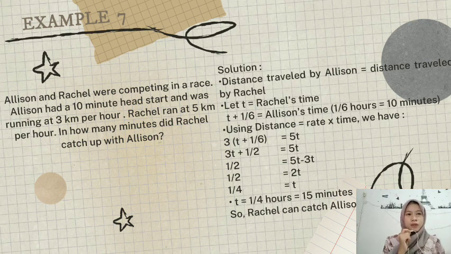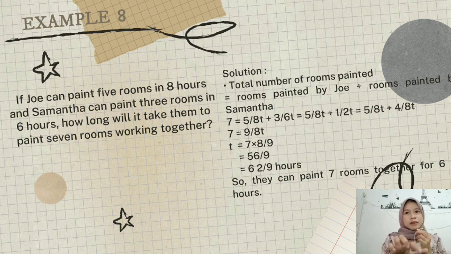1/2 equals 2t. 1/4 equals t. And t equals 1/4 hours, which equals 15 minutes. So Rachel can catch up with Alison in 15 minutes. Example number 8.